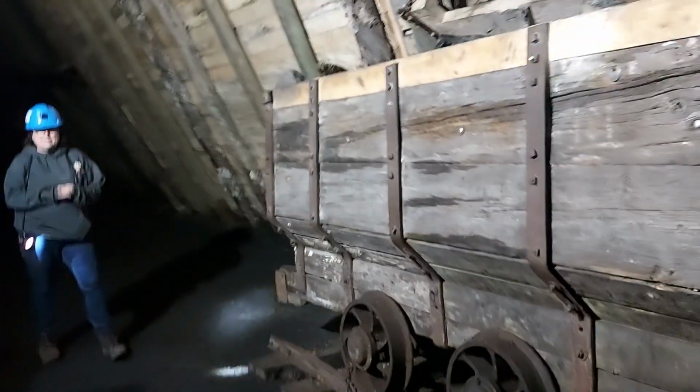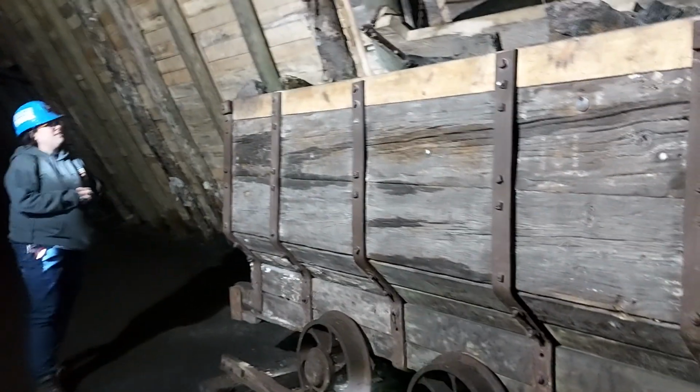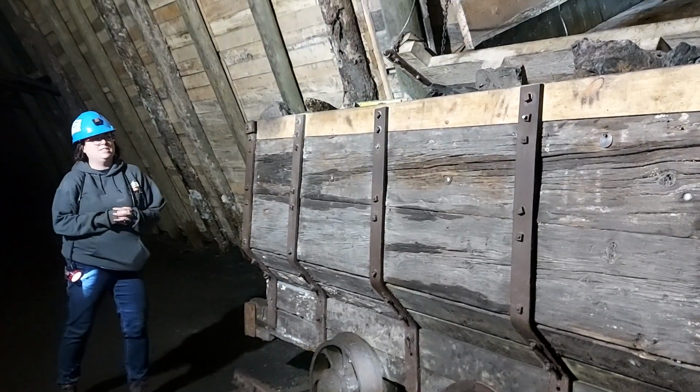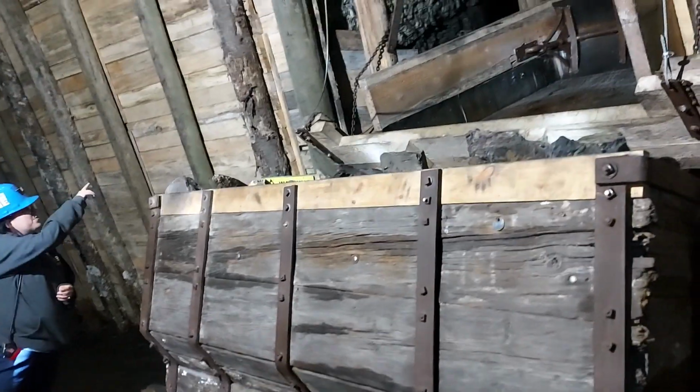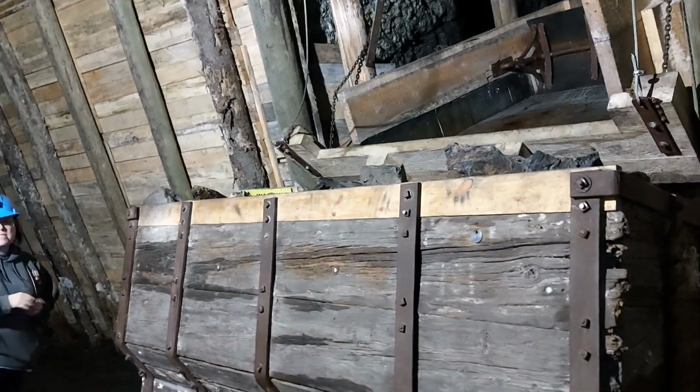Looks like daylight up there. It's not. We put floodlights up there. It is pitch black. So what we're seeing up there is the way to the next tunnel.